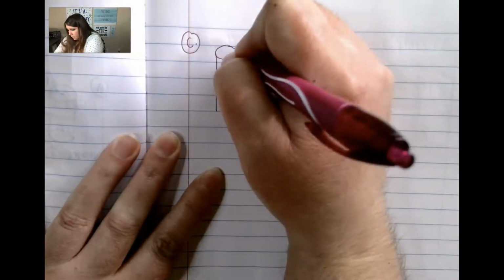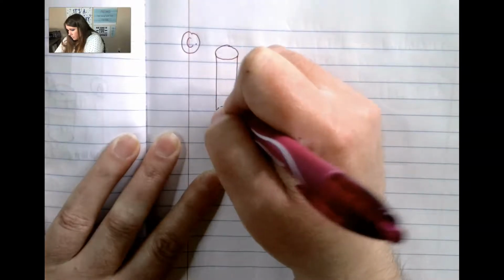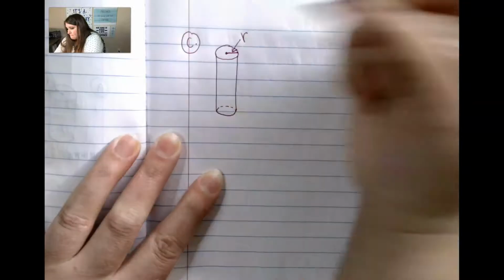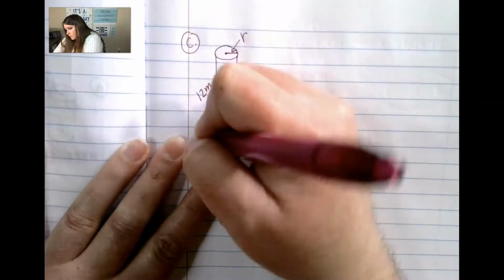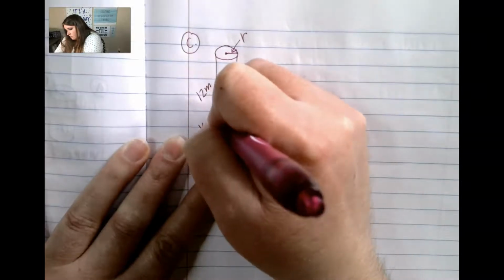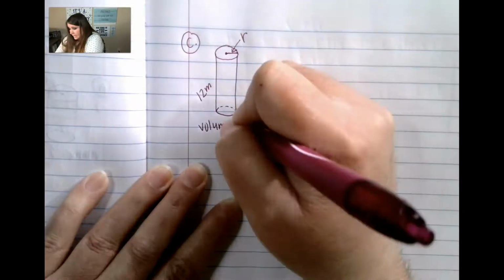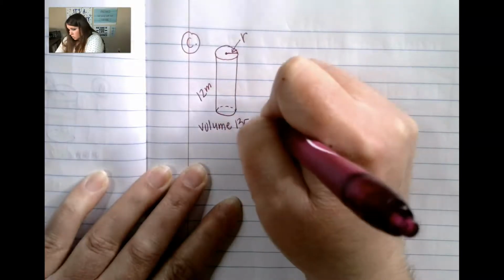It is kind of taller. So again, we're looking for r. The height is 12 meters. The volume is 1,356 meters cubed.